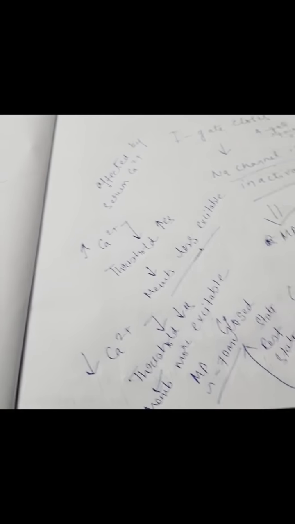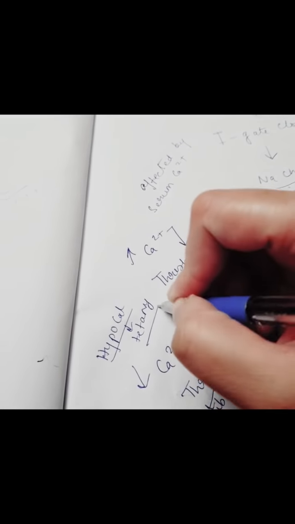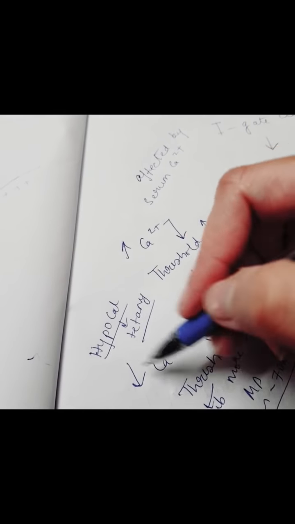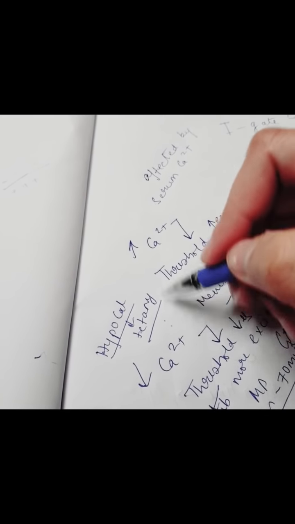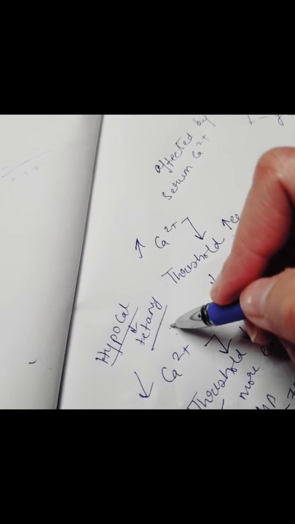Okay, so this can explain that in hypocalcemia we get tetany. You learn this later, just know the terms. In hypocalcemia you get tetany. What is tetany? This is increased tendency of contraction of muscles, of certain groups of muscles.